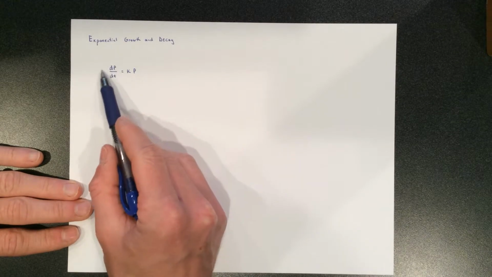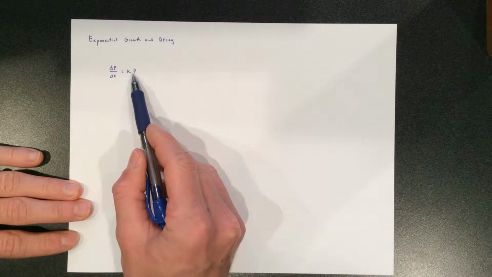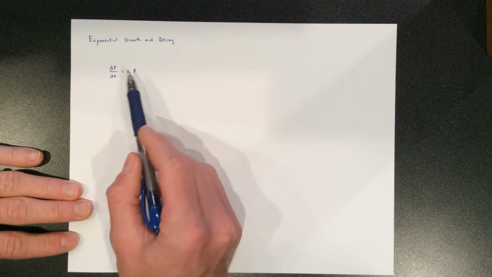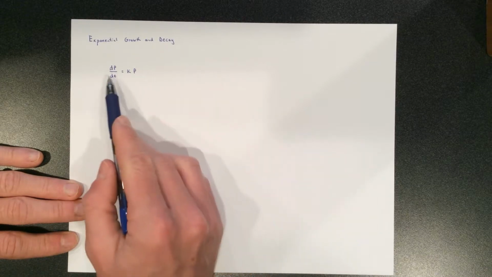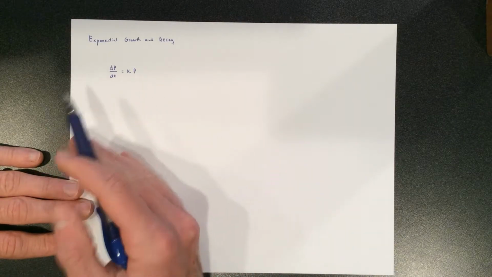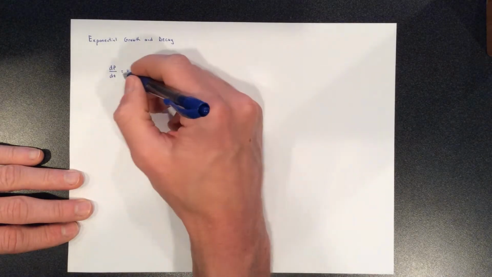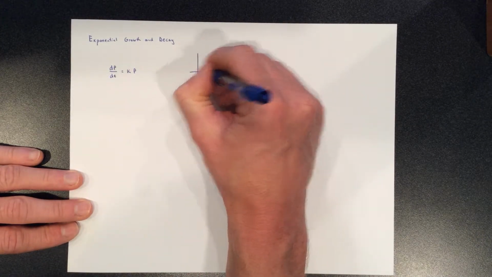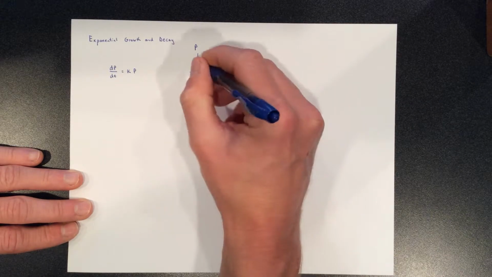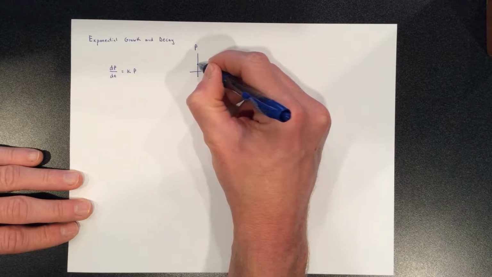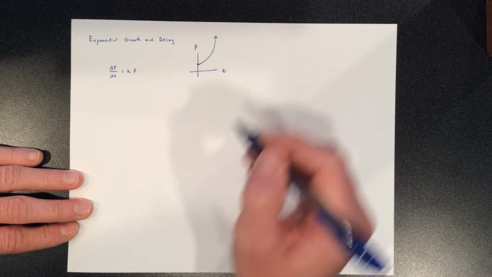This says that the growth rate of the population is proportional to the population. So as the population gets bigger and bigger, the rate of change, meaning the people per year, will also increase and increase. And what we're claiming is that this describes an exponential. If you're graphing P versus t, an exponential population would look like this. It'd zoom away really, really fast.